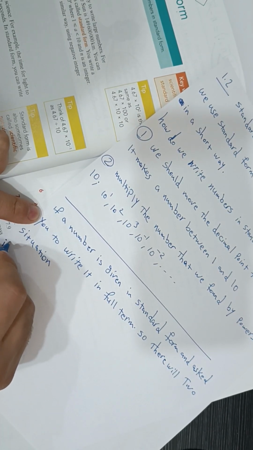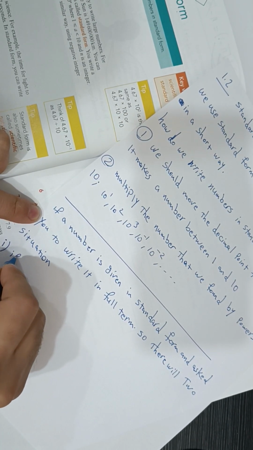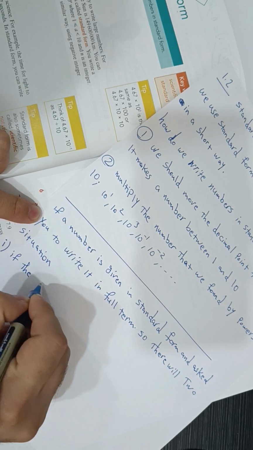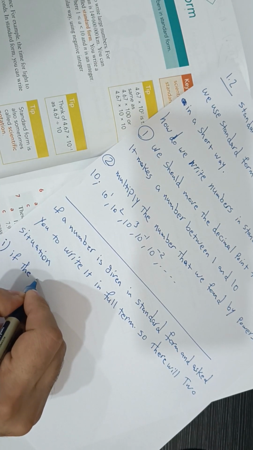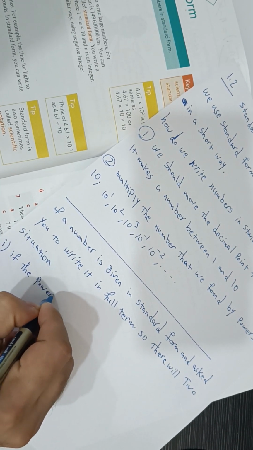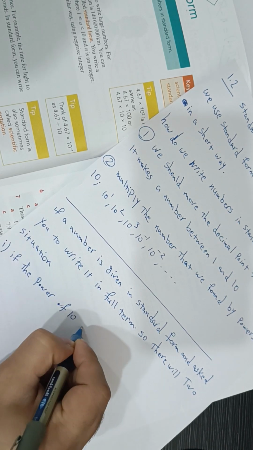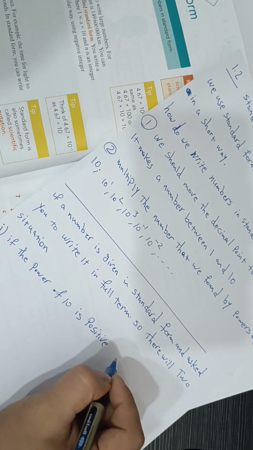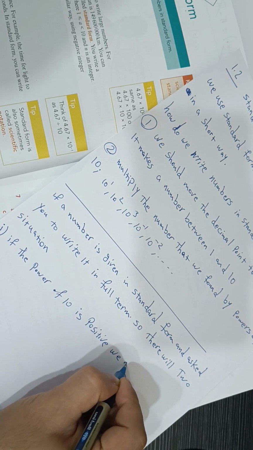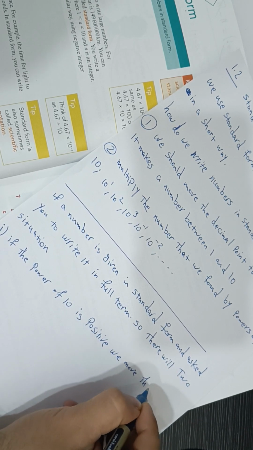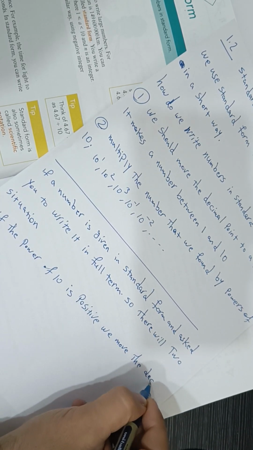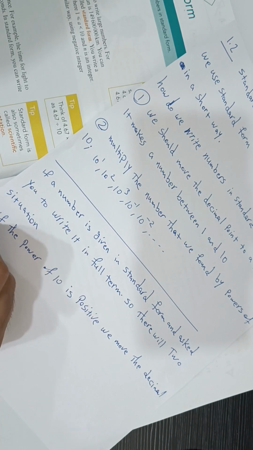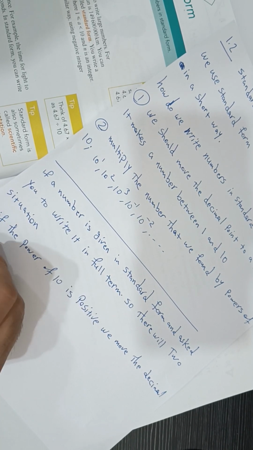First, if the power of 10 is positive, we move the decimal point to the right.